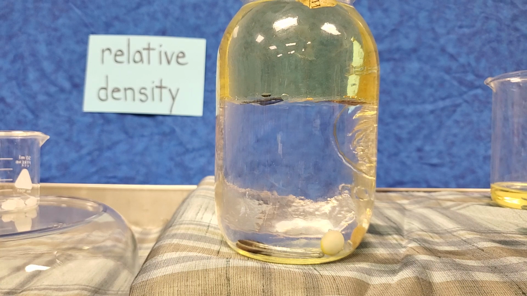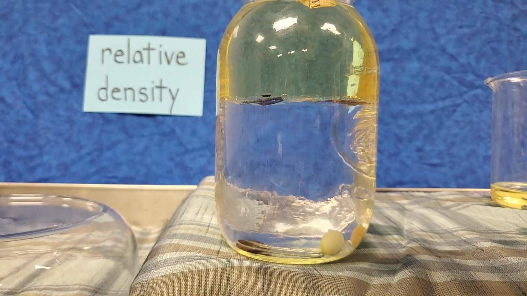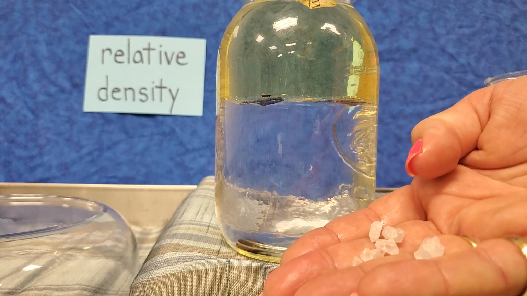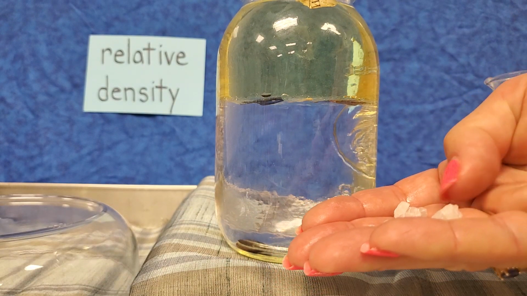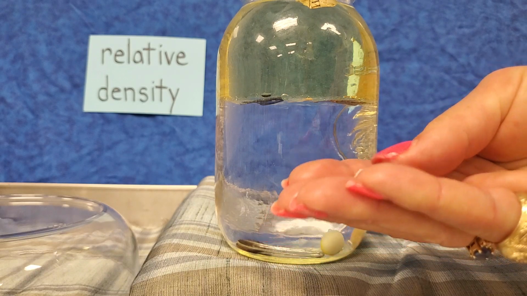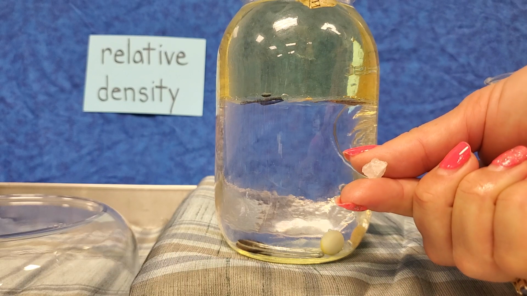The final item we're going to look at is salt. Today we're going to use very coarse salt so that it's easier for you to see in the jar. What do you think salt will do when it is placed in oil and water?